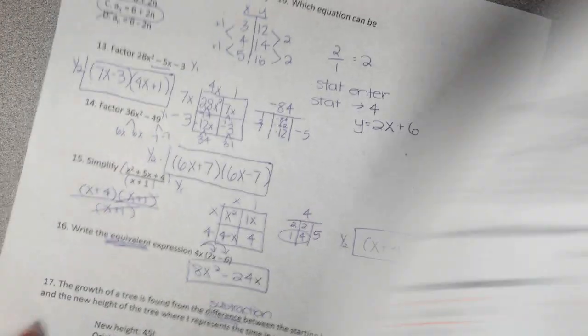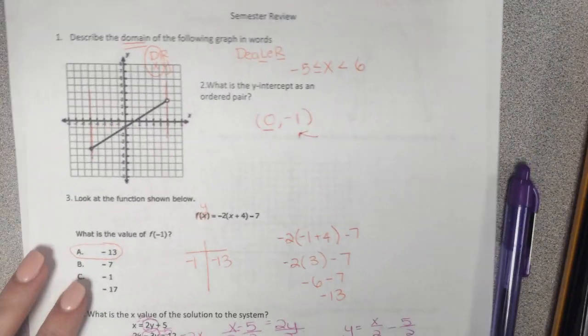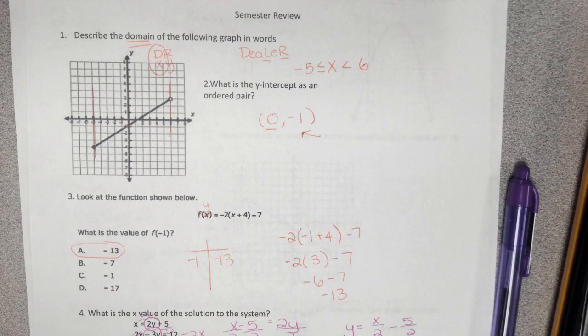All right. And that is it. So make sure that you have that completed, all of your work shown, and just make sure you use your calculator tomorrow wherever possible.